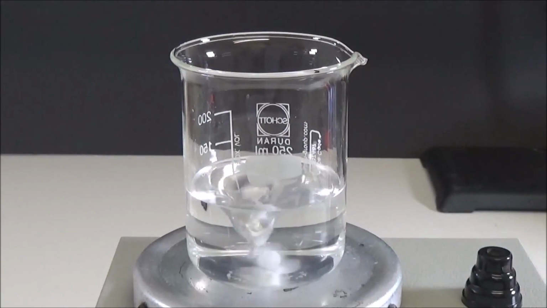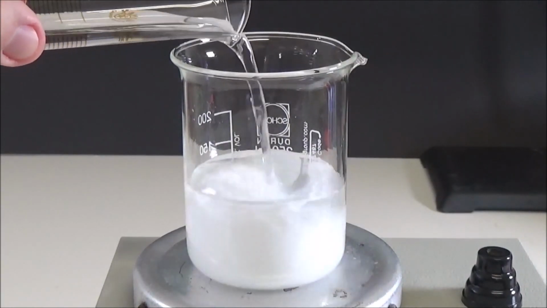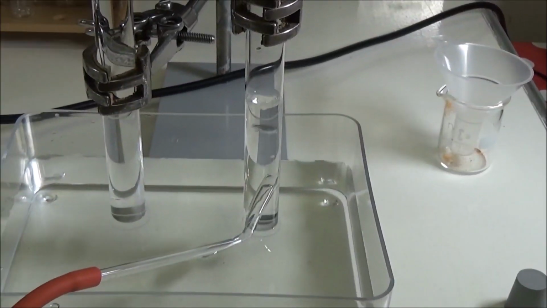Hello dear viewers, this time we will look at the synthesis of toxic barium peroxide and how to use it to make oxygen, the gas we breathe.